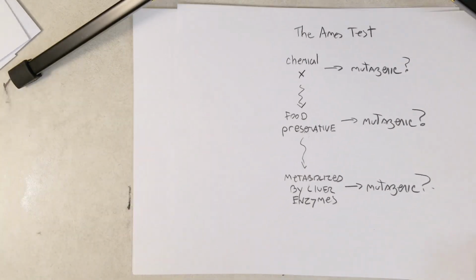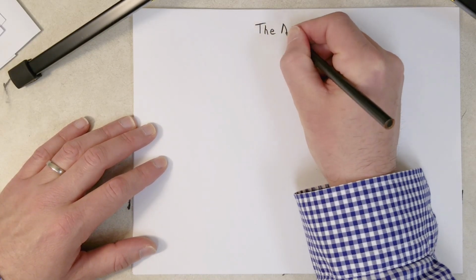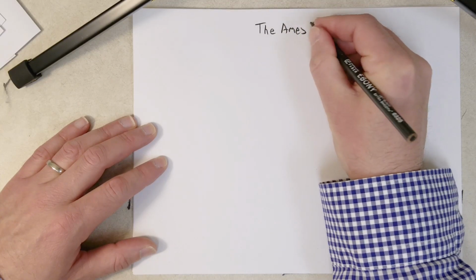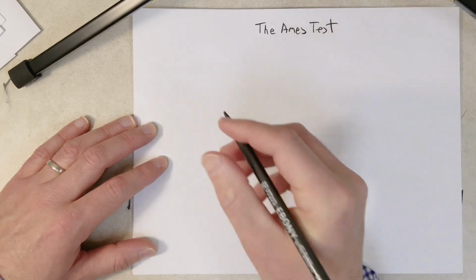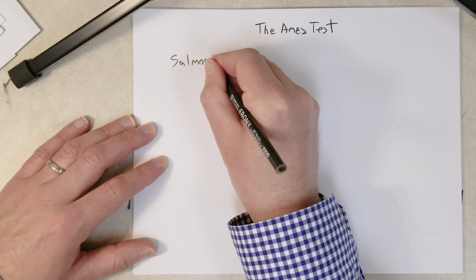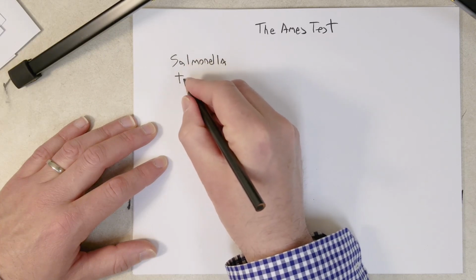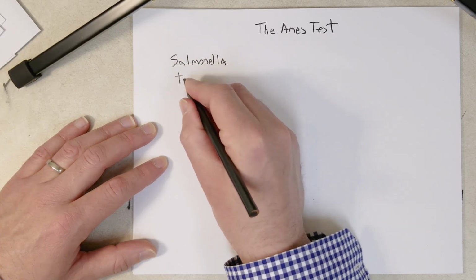So, okay, how does this work? I've never actually done one of these tests, but they're pretty interesting. The standard bacterium is a Salmonella strain. Salmonella, what the heck is that?